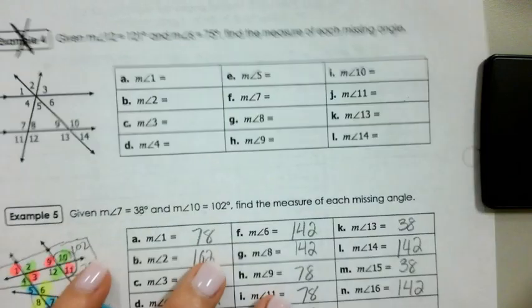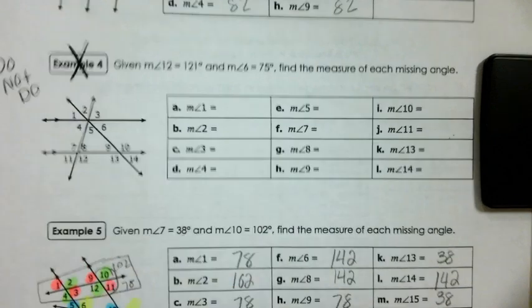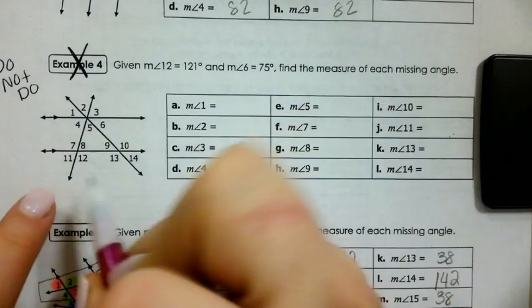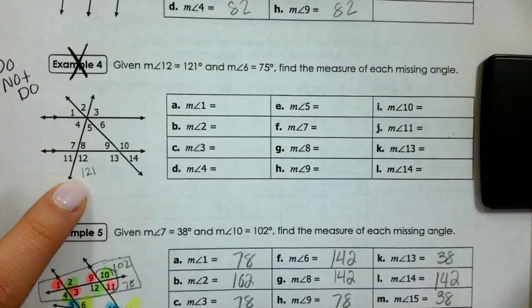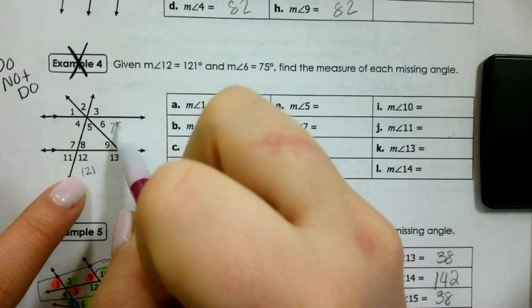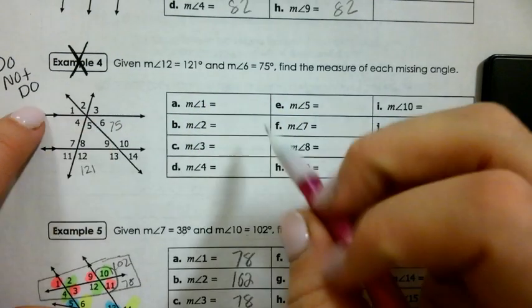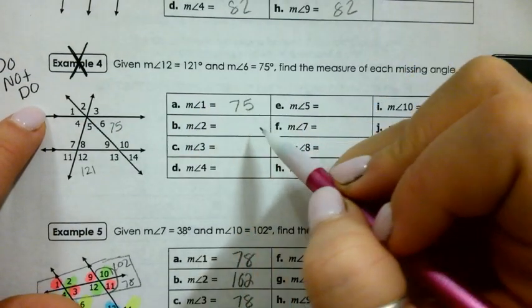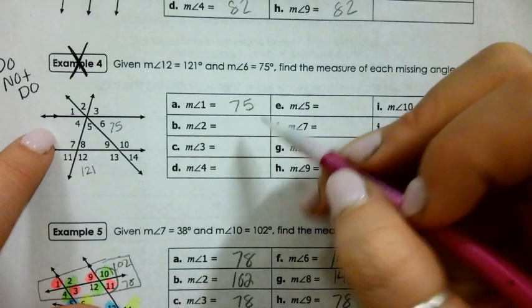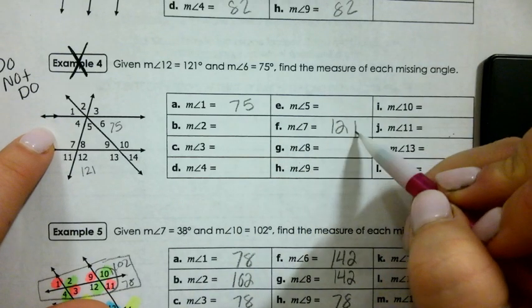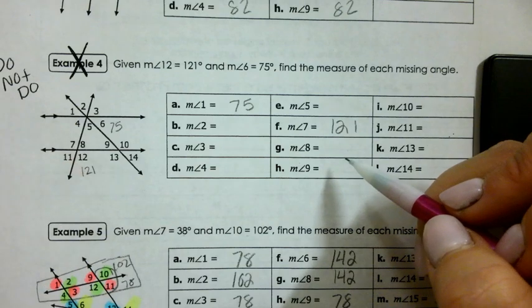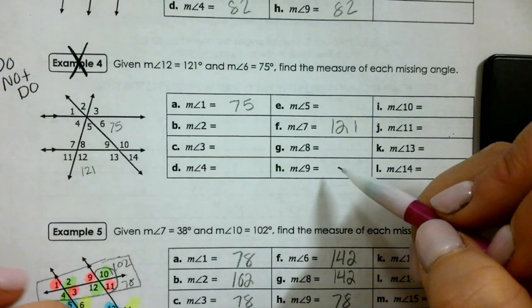Okay, I'm going to go back up to this problem and complete it quick. We know angle 12 is 121, and angle 6 is 75. Angle 1 is 75 because they are vertical. 7 is 121 because those are also vertical.